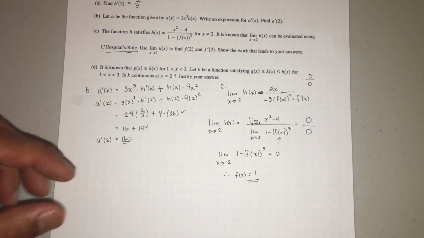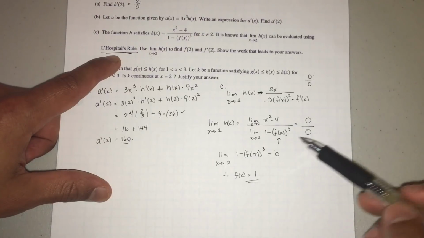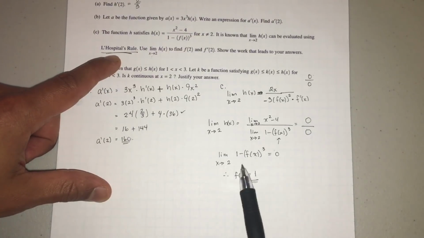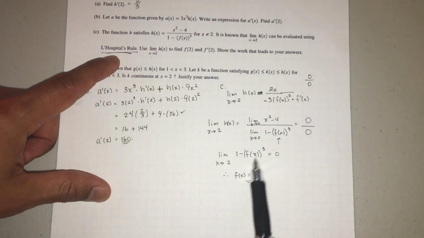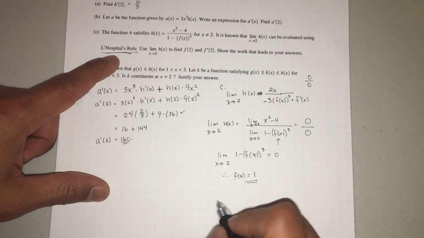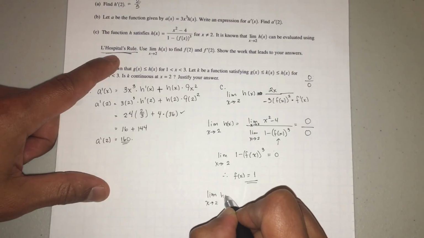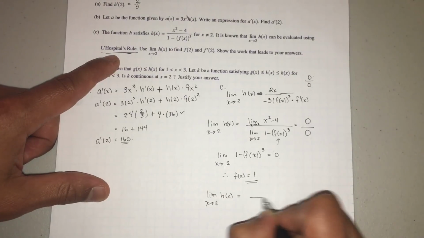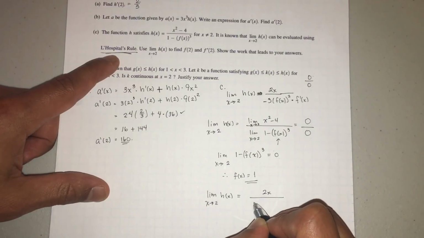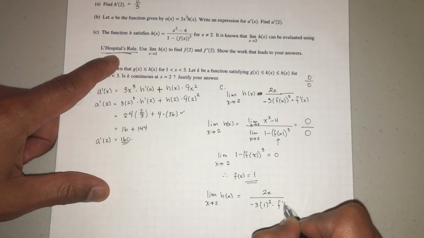So what did I have to do? I had to use the understanding of L'Hopital's rule that it is indeterminate to be able to analyze this and say, you know what? The denominator has to also equal 0, the limit, and then I can go ahead and understand that f of x has to equal 1. So now this guy is going to be equal to 1. So the limit as x approaches 2 of h of x is equal to 2x minus 3 times 1 squared times f prime of x.